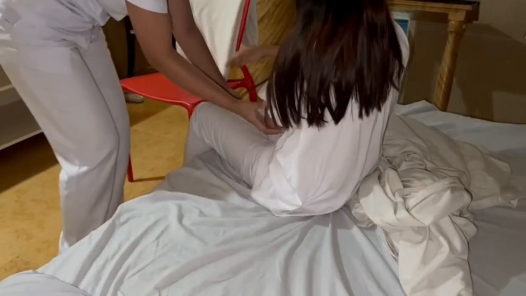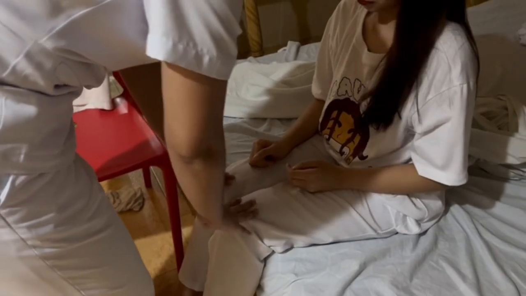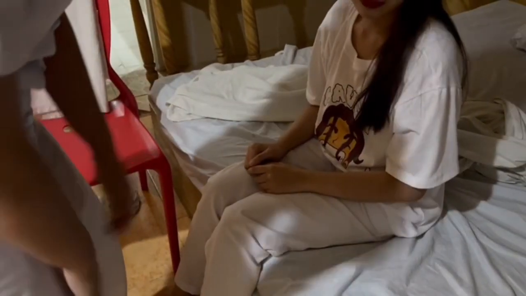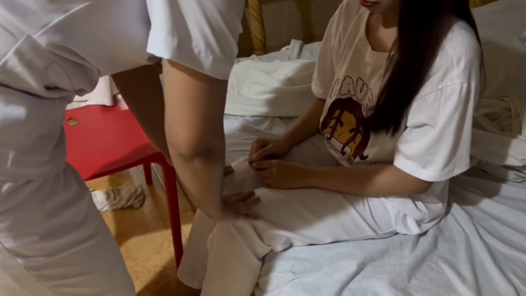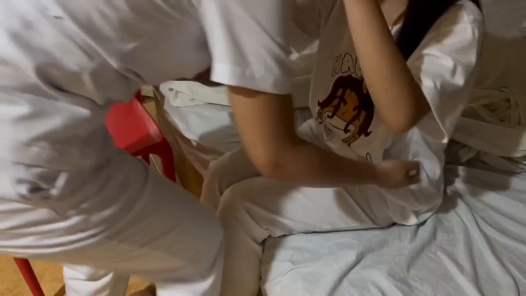Then after that, I asked her if her knees are hurting. If not, proceed to transferring her from bed to chair.